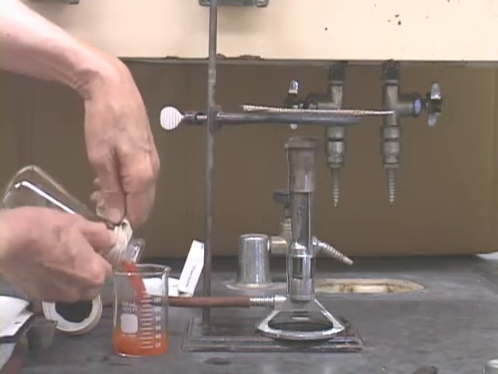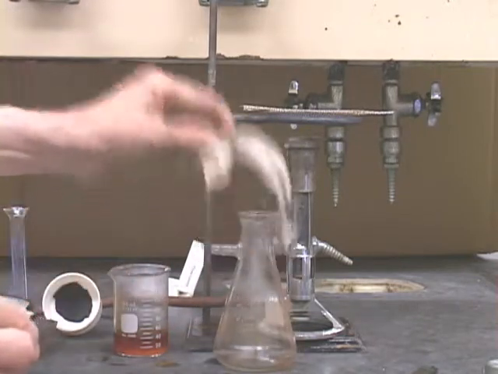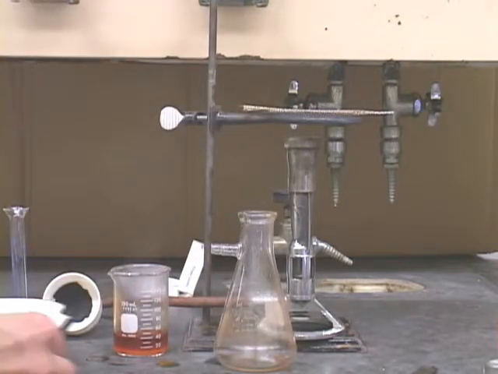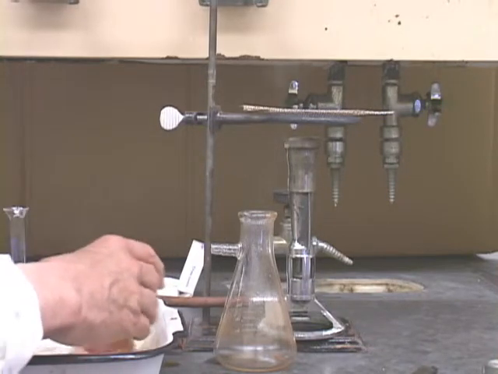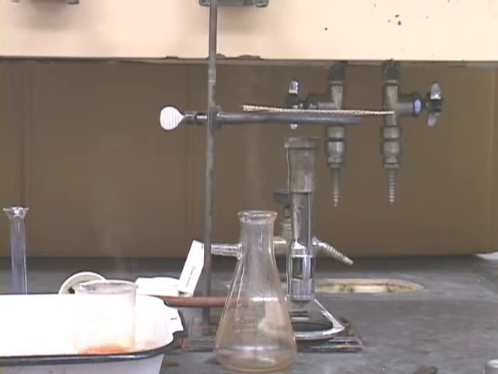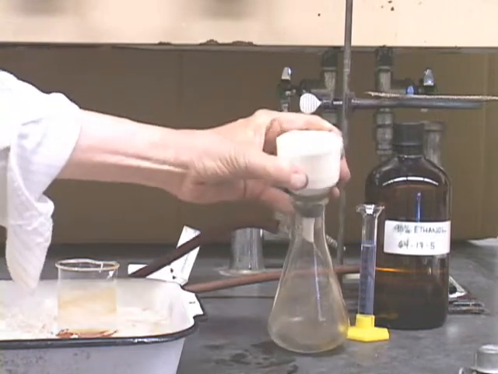Swirl and add the contents back into your clean 150 milliliter beaker. Cool to crystallize. The crystals you'll get here will be tiny and powdery because they'll form rapidly with a lot of nucleation. The large dark crystals you saw earlier in this video were formed slowly over a long period of time.